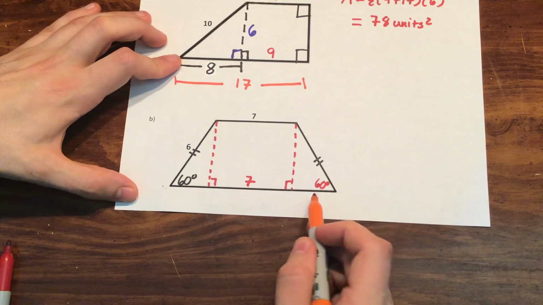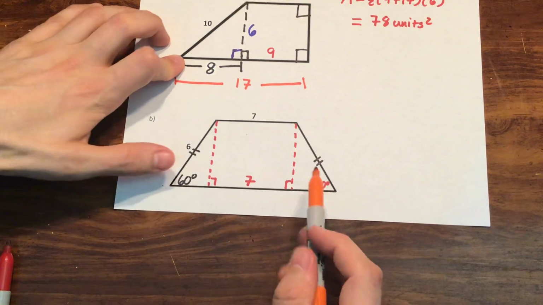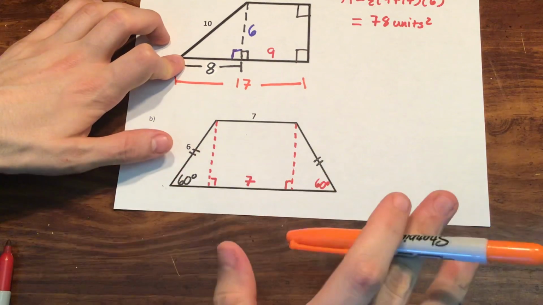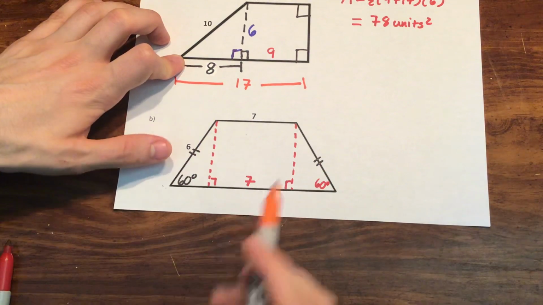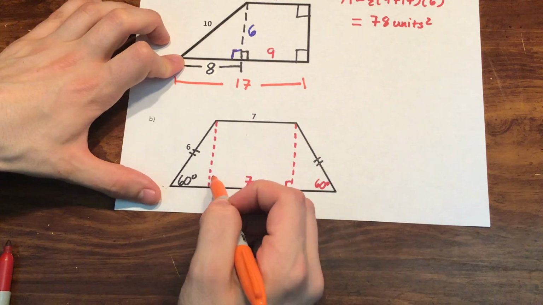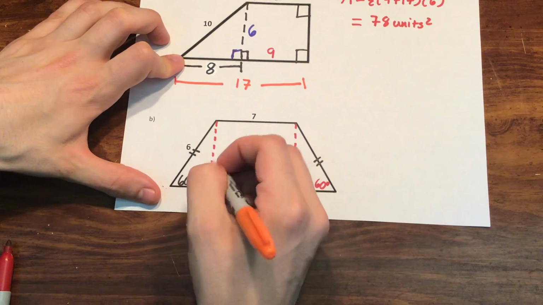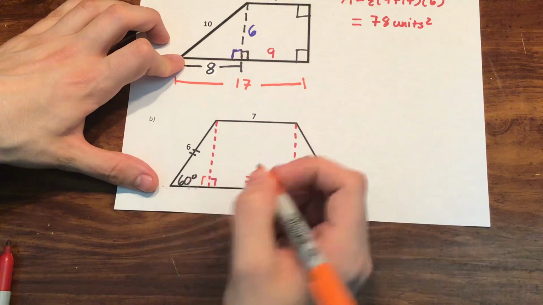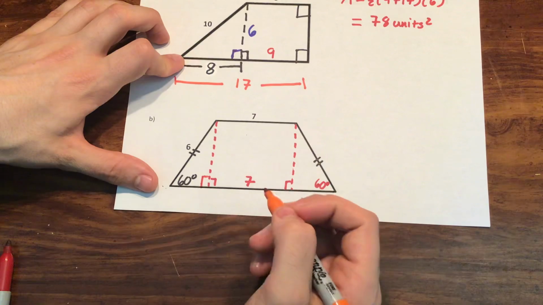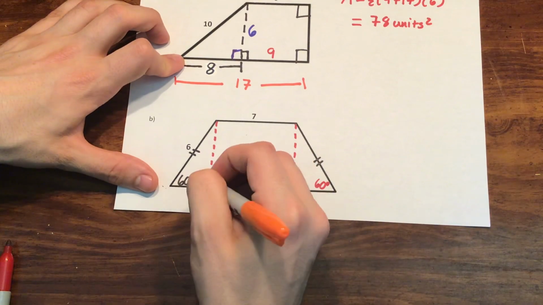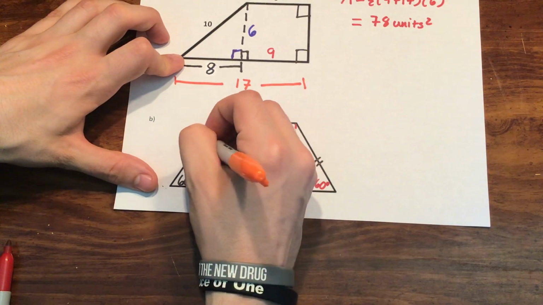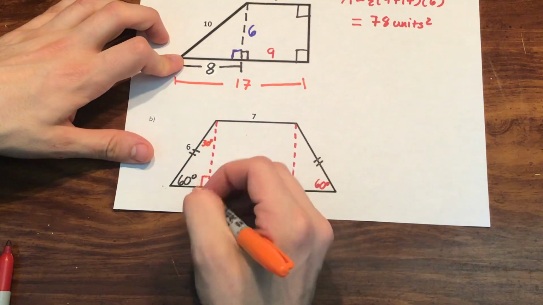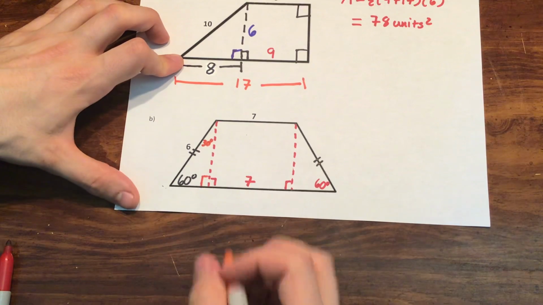Now all we need to do is find our height and our other two portions. Let me back up for a second. We need to find our height. So I'm going to focus on this triangle over here. By linear pairs, we have a 90-degree angle. We have 60, we have 90, which means this last one is 30 degrees. Now we can find our other two sides.